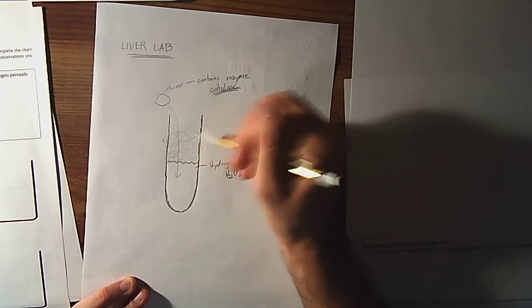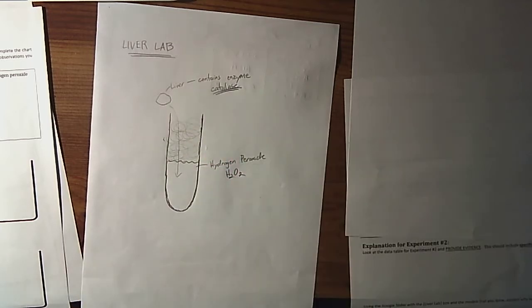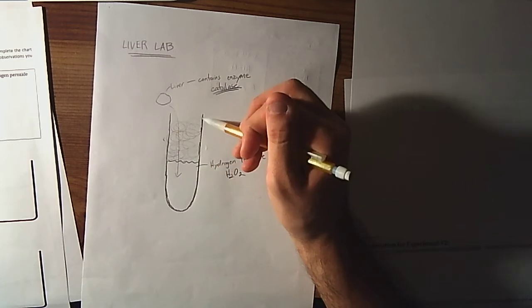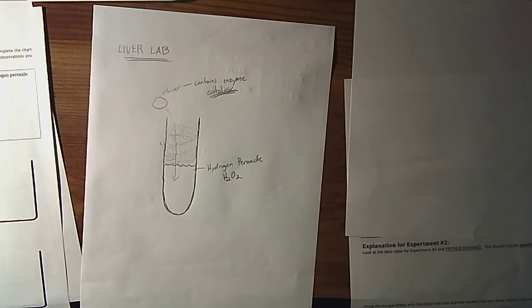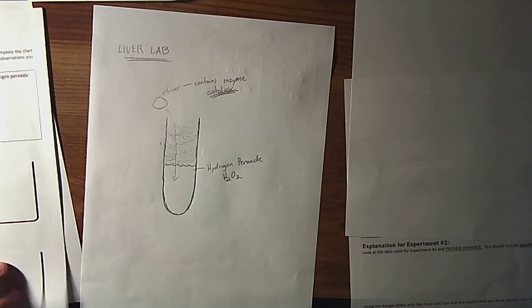And then what we decided to do is test different types of scenarios to see if these scenarios would produce more bubbles, less bubbles, or even no bubbles at all in different circumstances. And it's our goal from that evidence to be able to explain why a lot of bubbles were produced, and why maybe no bubbles were produced.